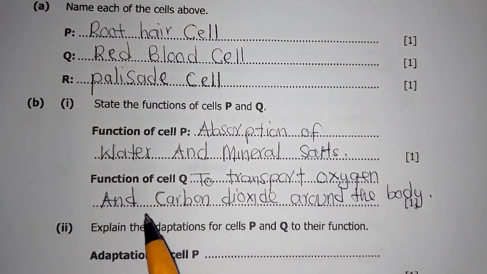When you see these red blood cells, we know that we also have white blood cells. The function of the white blood cell is to fight diseases in the body. The red blood cells transport oxygen and carbon dioxide around the body, but the white blood cells fight diseases. These are the two blood cells that you need to know. This is what you need to know.